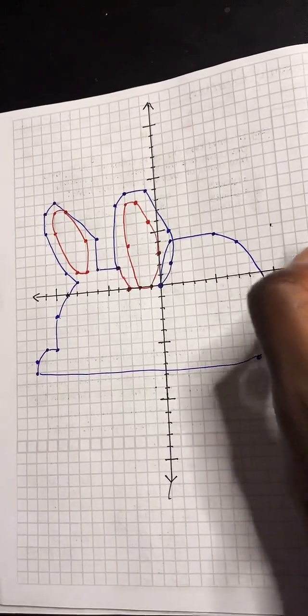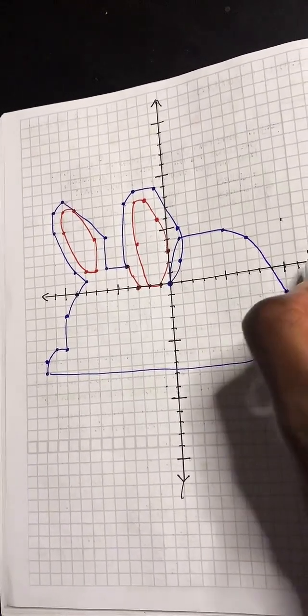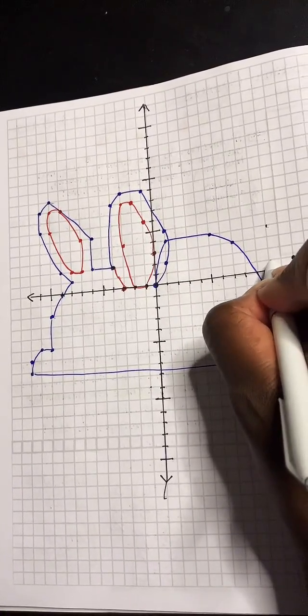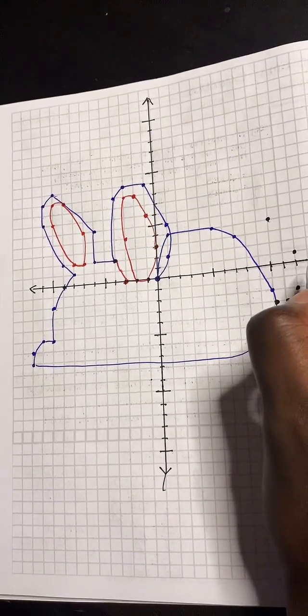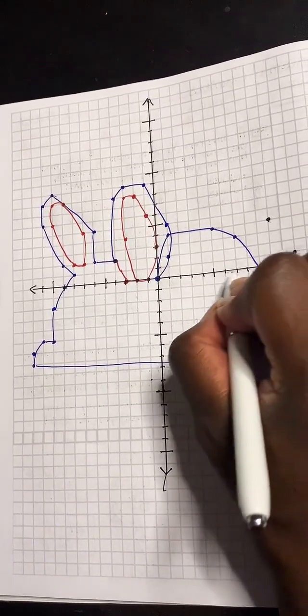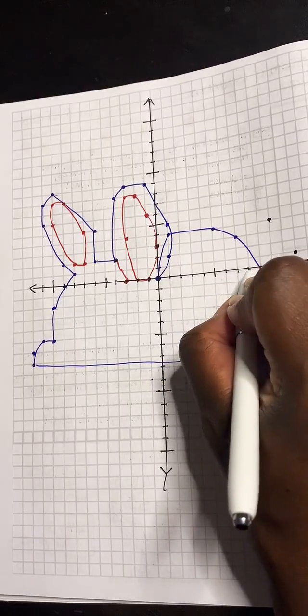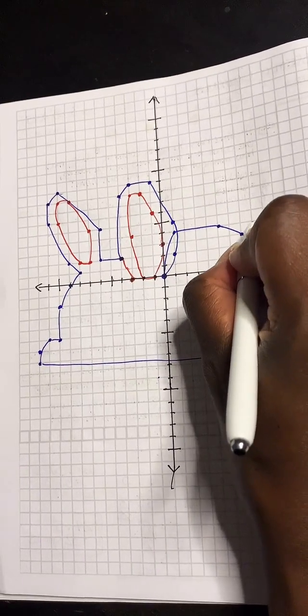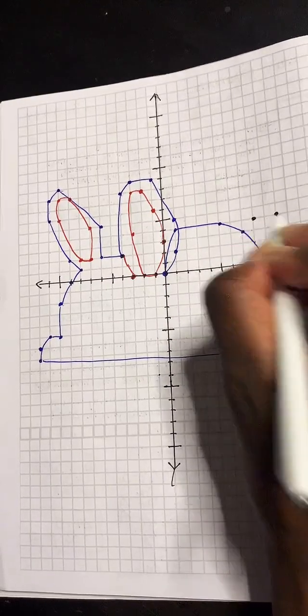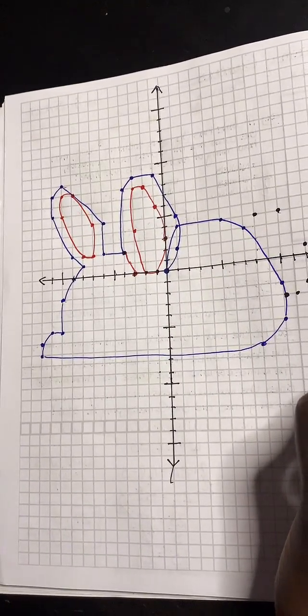Or maybe not. Because I'm like, what are we doing all the way up to 10 for? 3, 4. I'm dying to know who made this. 8. 1, 2, 3, 4. That's a big tail.